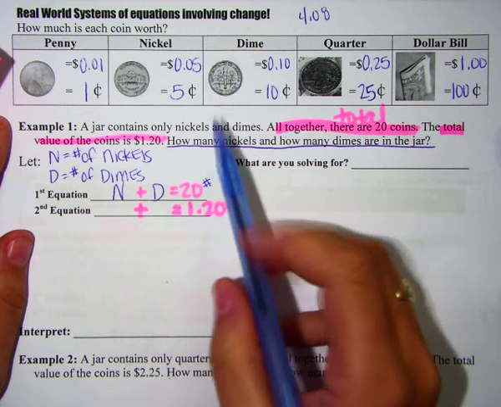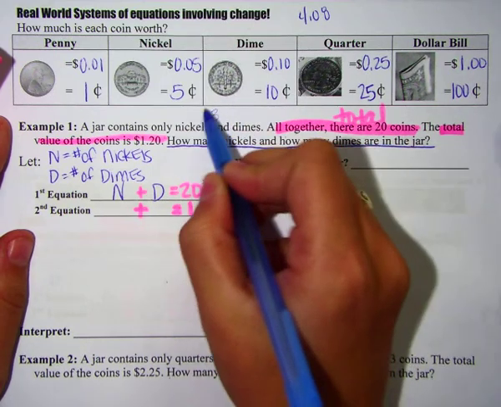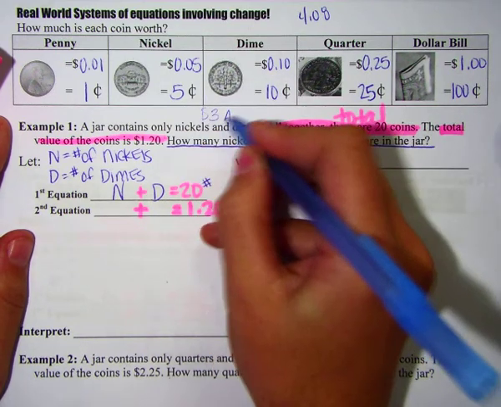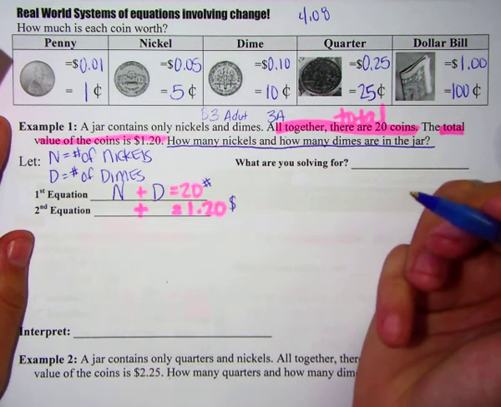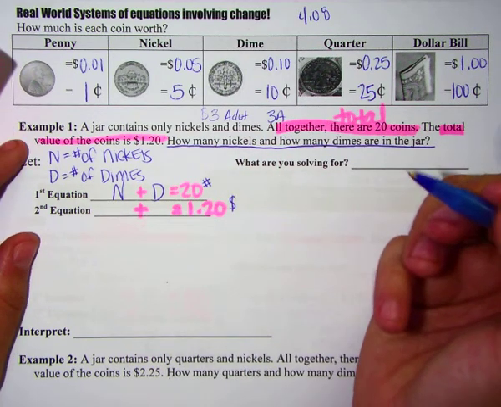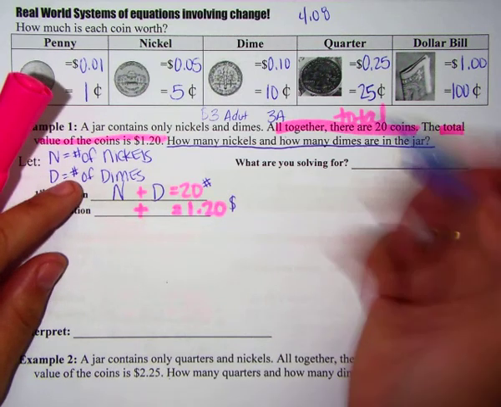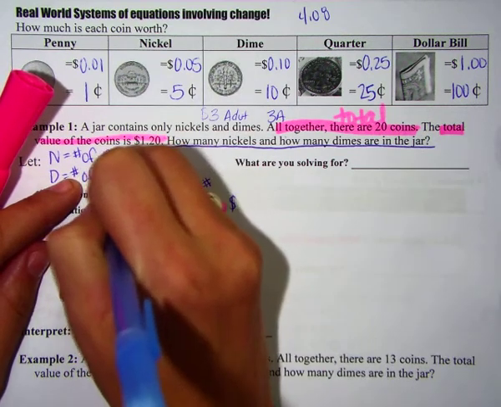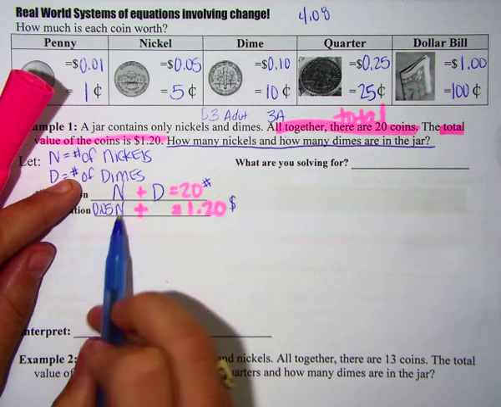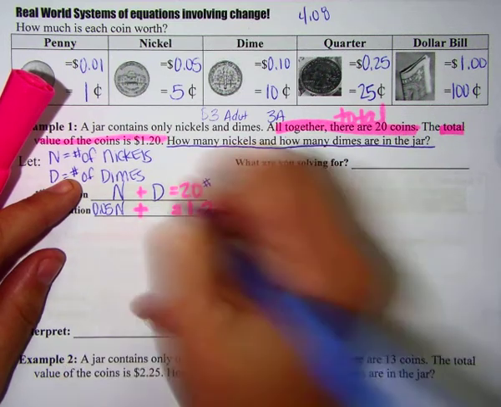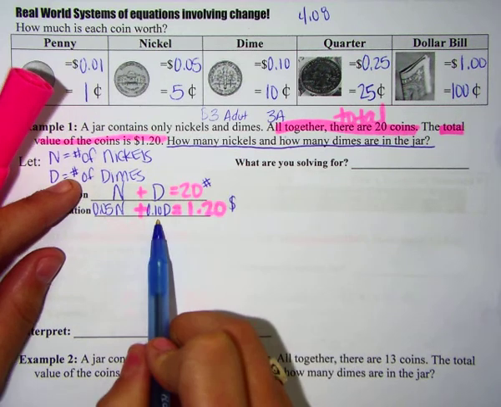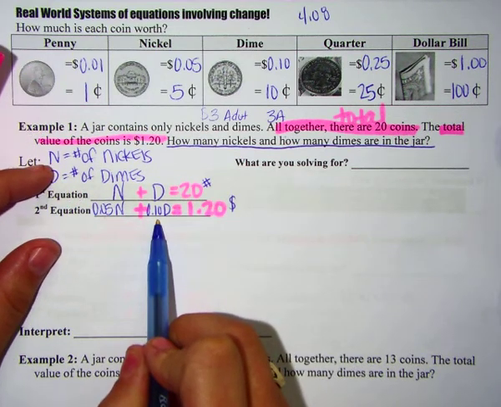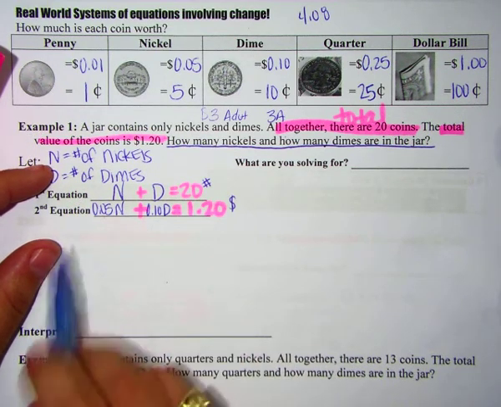If we think about yesterday, it was like if it was $3 per adult, right? And so we'd write this as 3A. The same idea happens today where we're dealing with money. Each nickel is worth 5 cents, so it's 0.05 times N, because each nickel is 5 cents, and each dime is 10 cents, 0.10D.